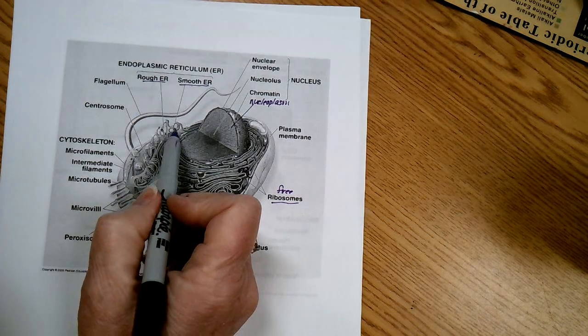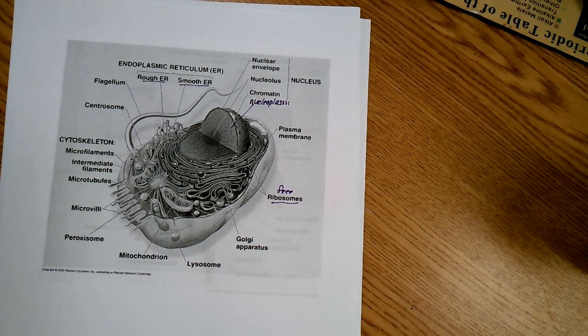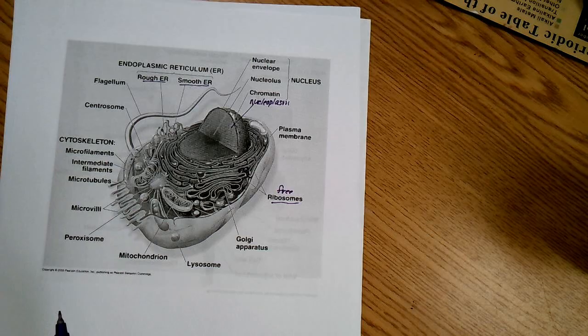And an interesting thing about smooth ER is if you look at the liver cells of somebody who's very healthy and does not take a lot of medications or recreational drugs or alcohol abuse, you're not going to see much smooth ER inside the liver cells, okay? But you look at the liver of somebody who's an alcoholic or drug dependent or takes a lot of medication, you're going to see that their cells have a lot more smooth ER. They are a detox center.